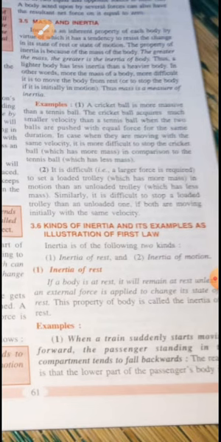Your question will be, they will give one particular question and ask you to state whether it is an inertia of rest or inertia of motion. So it will be as simple as that. Or they will ask you to give any two examples of inertia of rest and inertia of motion.